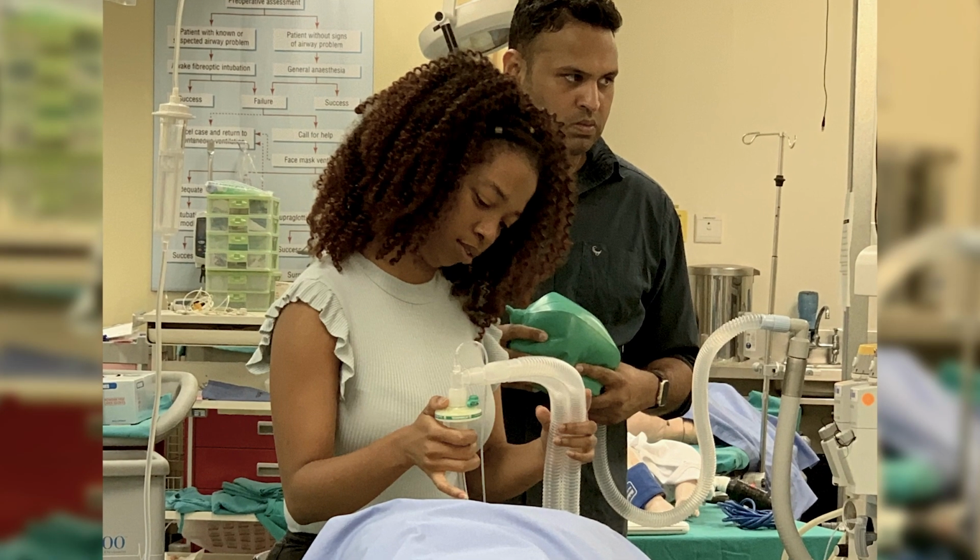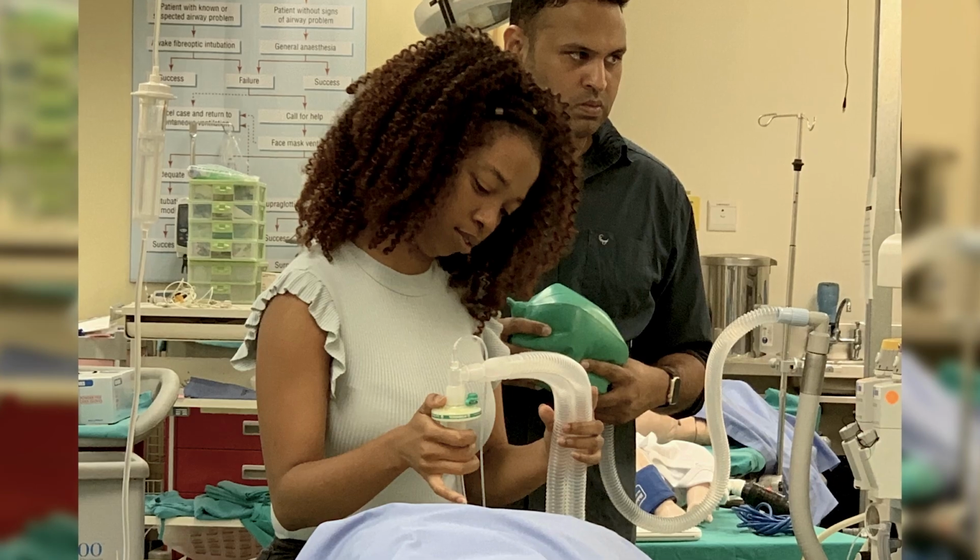Essentially, what we find with simulation is that it's experiential learning, so you learn through experience. What we are able to do with this is have an obstetric emergency and let the candidate or the student experience it and manage this emergency without harm to a real patient. That's extremely important, that we're able to do that without risk.